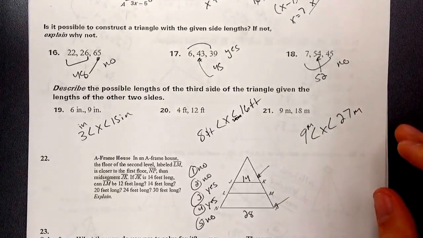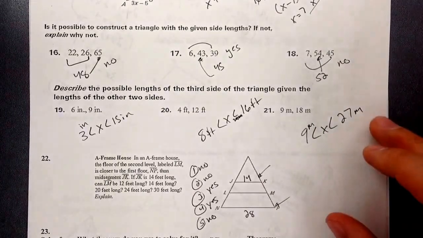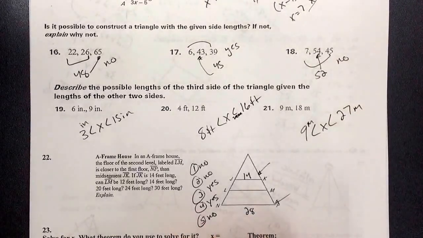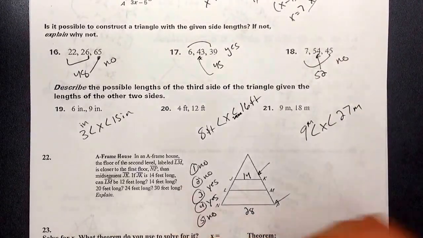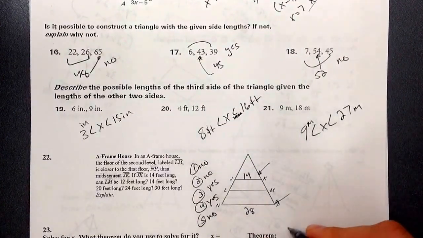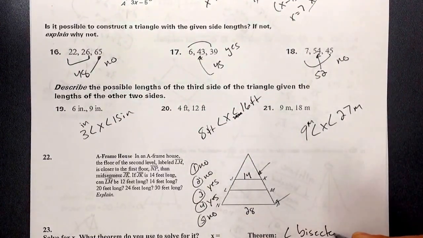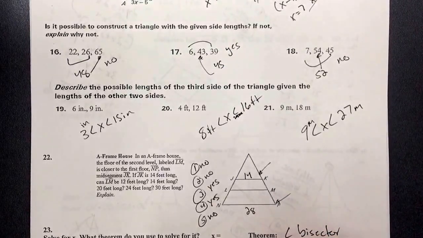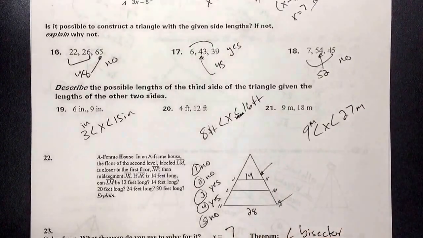My last page, solve for x. This will be angle bisector. I know that this ray is the angle bisector because it's equidistant from each of the rays. And I've got 5x minus 2 is equal to 4x plus 5. So x is going to be equal to 7. Move the 4 and the 5. That'll be it for these pages.